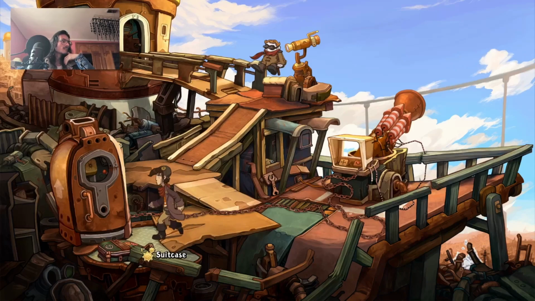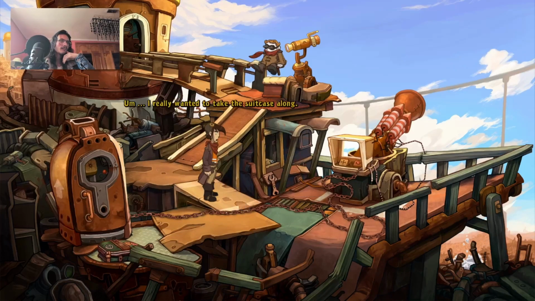Alright. There. Now where shall I put it? There's no room there. Does this have any place to put it? Maybe there, or maybe, I don't know, man. Oh, I really wanted to take the suitcase along.